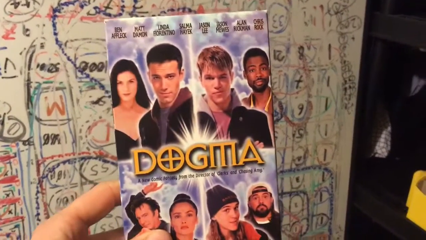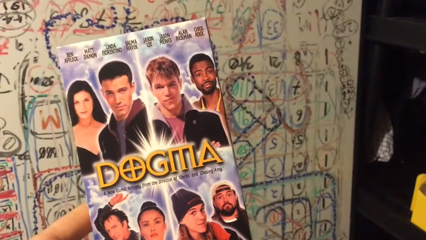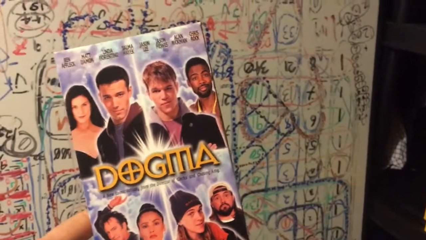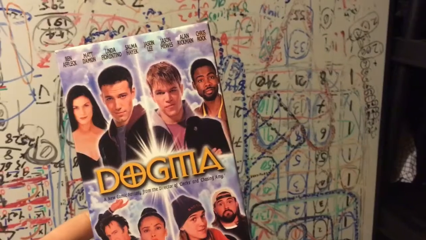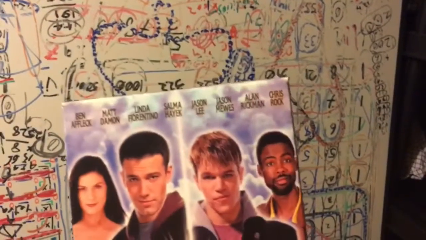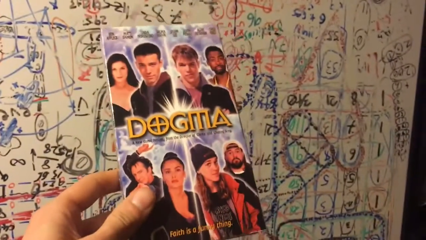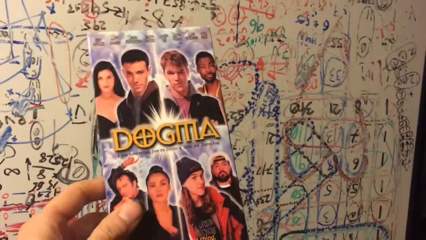Dogma. Okay? God is not depicted on the cover. God is not on the top of the list of actors or actresses. No. God in this movie is Alanis Morissette.